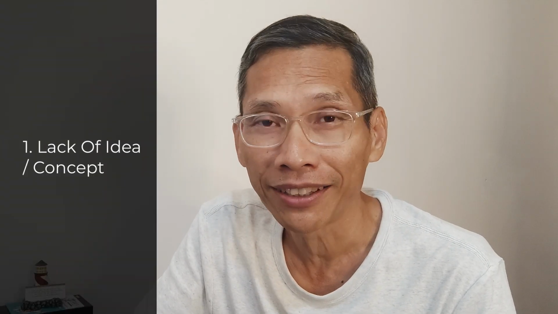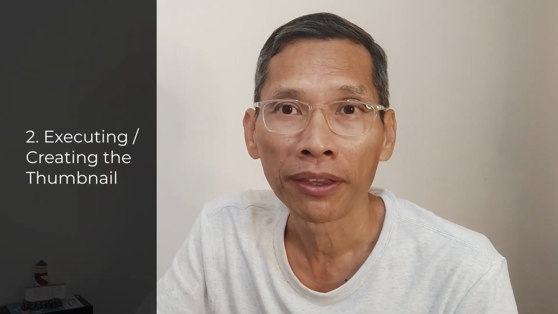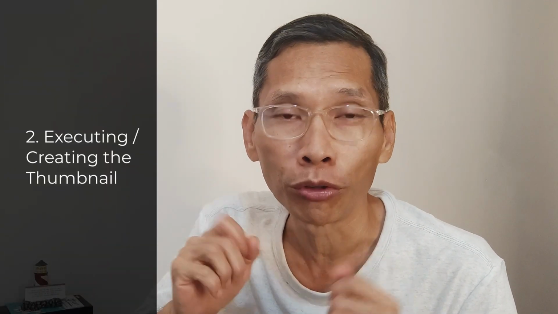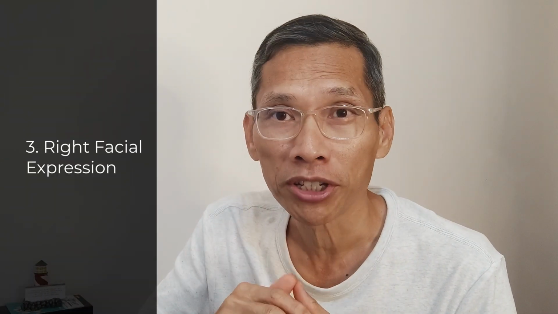Usually people will come into one of these three issues. You find that you have difficulty getting ideas for the thumbnail. Second thing is on executing the thumbnail in terms of creating the thumbnail that you have in mind. And third, creating the expression or capturing the expression of your face if you want to show your face in the thumbnail. For me, I come across all these issues occasionally.